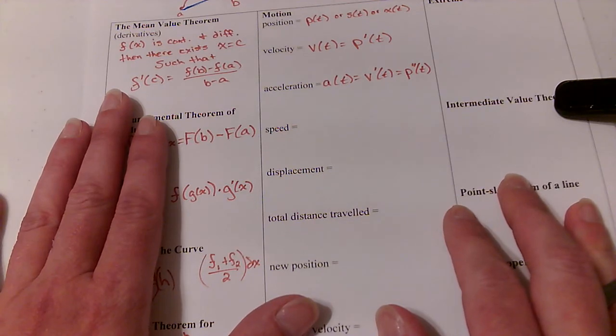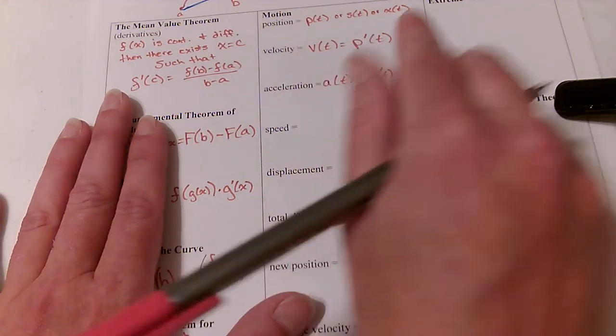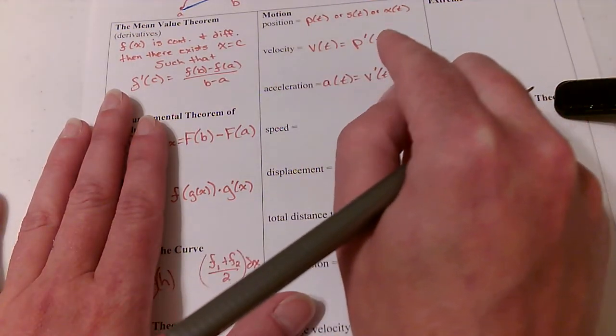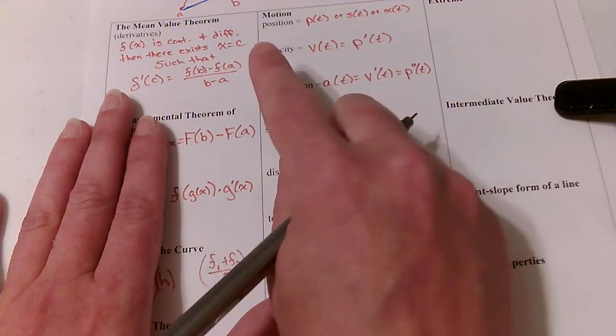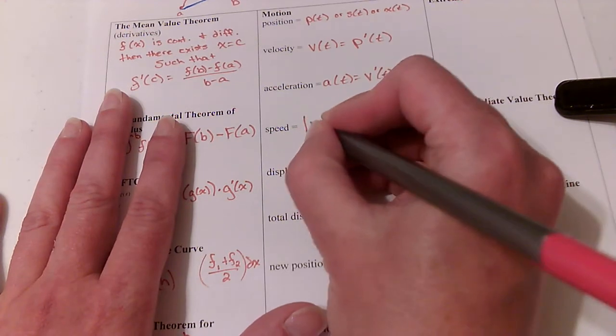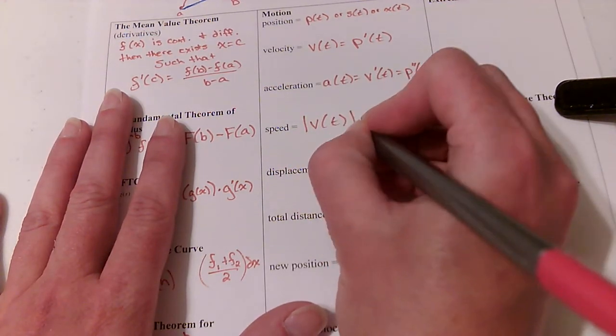Speed. Now remember, velocity is your change in position, right? And it could be positive or negative, whether it's moving right or left. Speed is the absolute value of velocity.